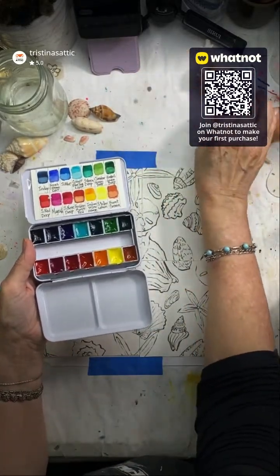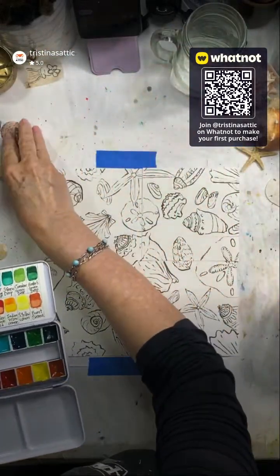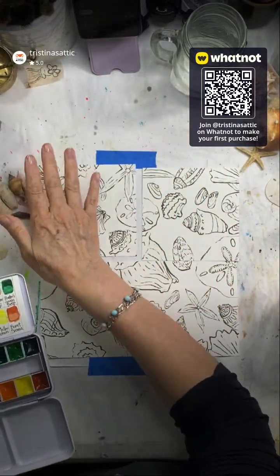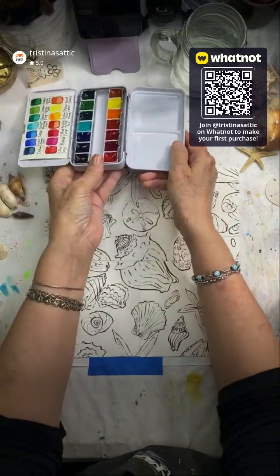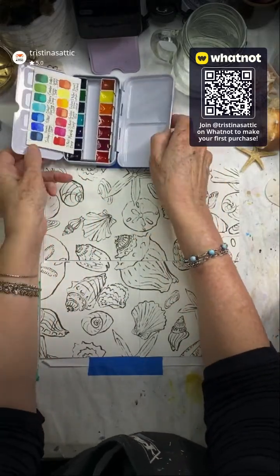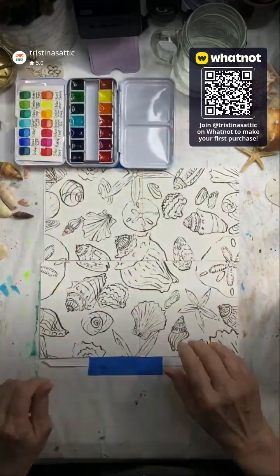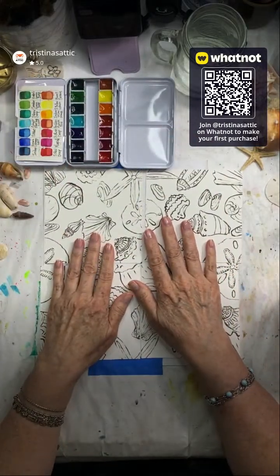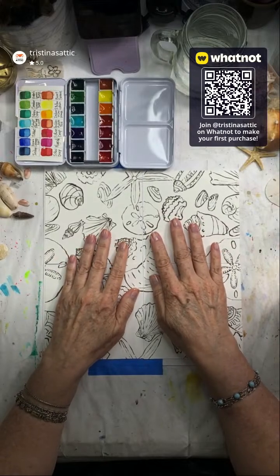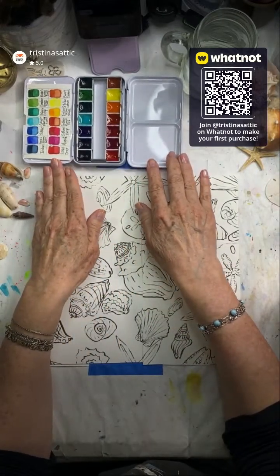So let's move some of our shells out of the way and some of the water. There we go. And then we can go ahead and use this to make some of the colors for these. Let me make sure you can see those.